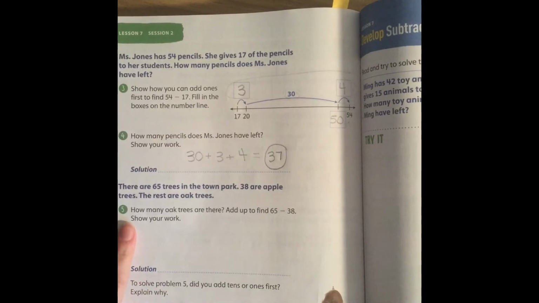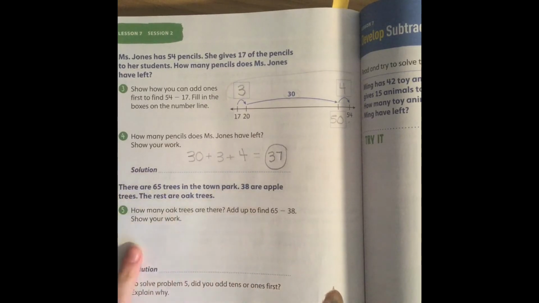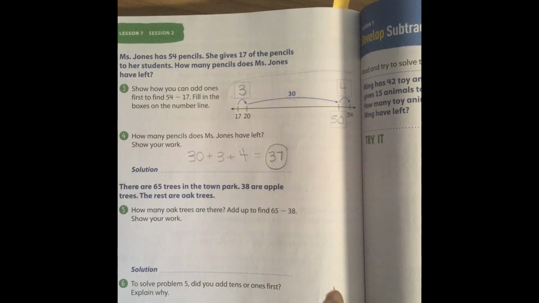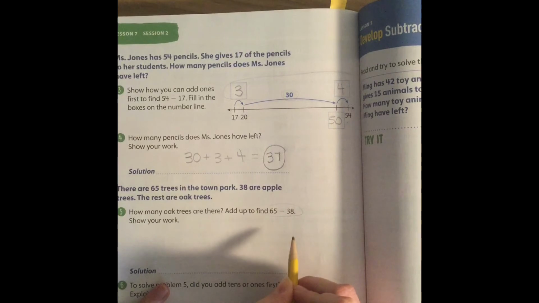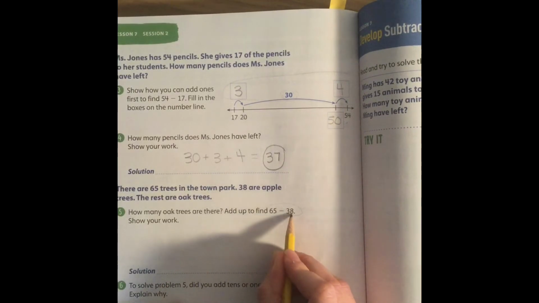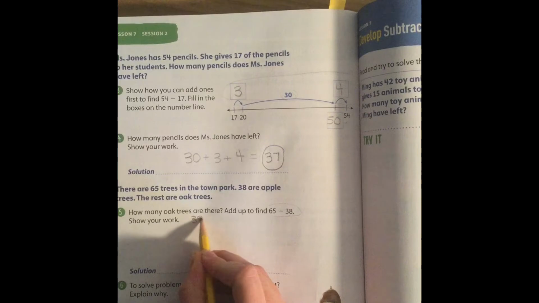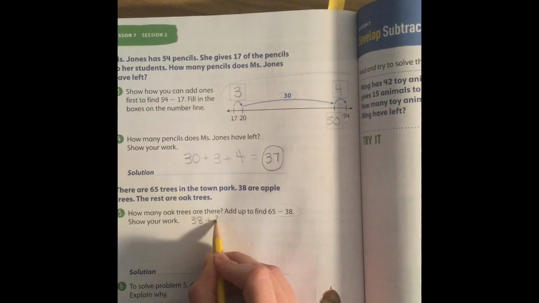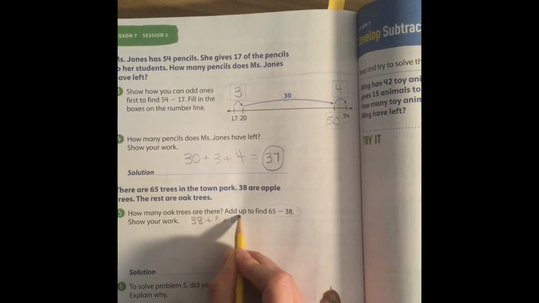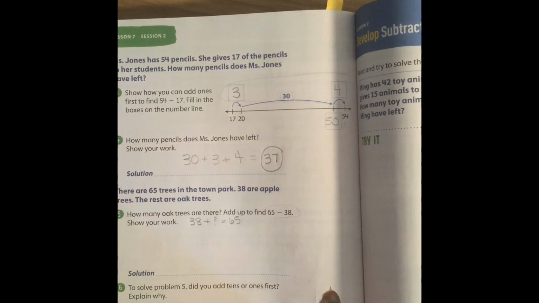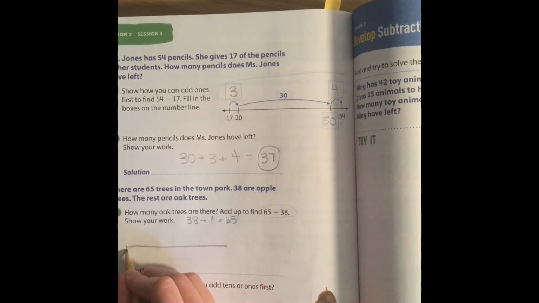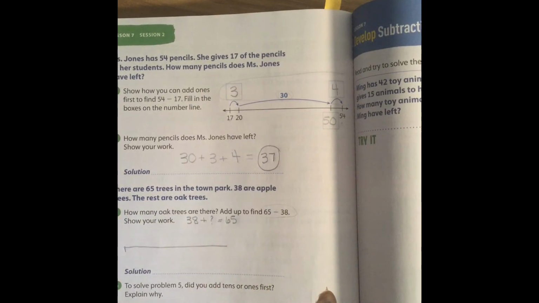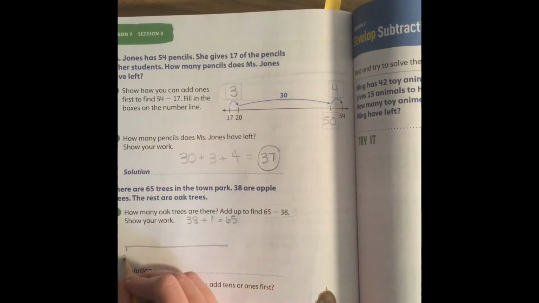Number 5. How many oak trees are there? Add up to 65 minus 38. Show your work. Okay, so our first step is we need to switch this problem around to make an addition problem. So I'm going to start with my smaller number of 38 plus, we don't know yet, equals 65. So what I'm going to start with is I'm going to draw a line. My first number I'm starting with is what? It's 38. So I'm going to write 38.